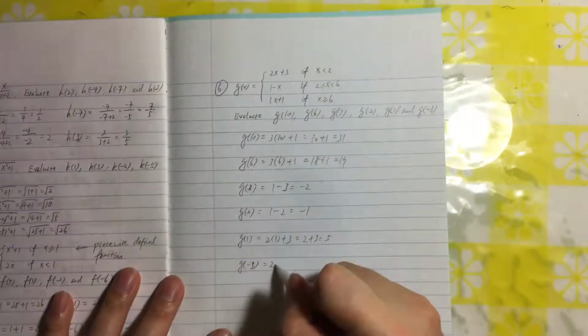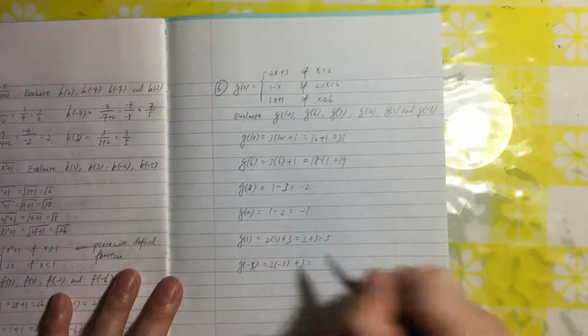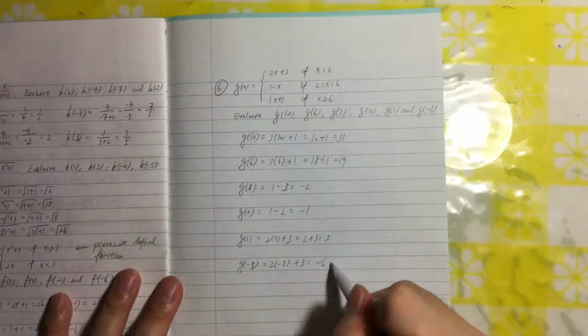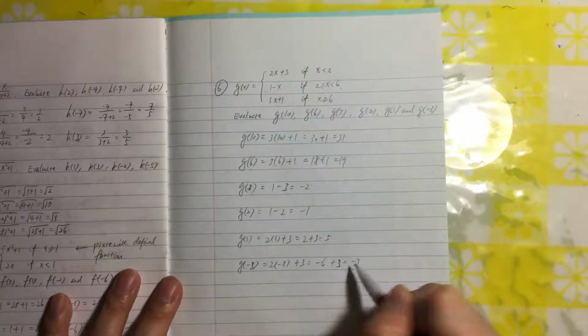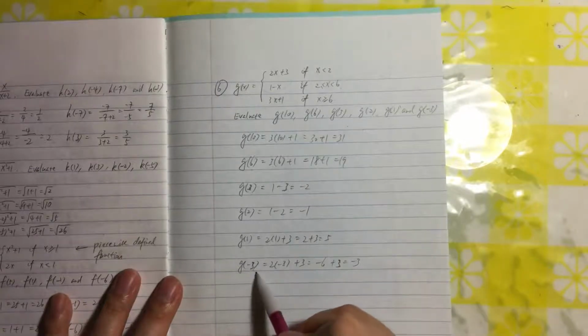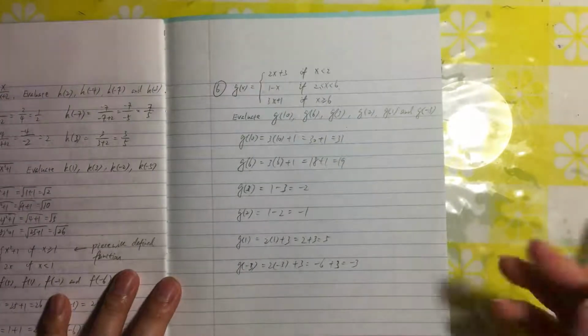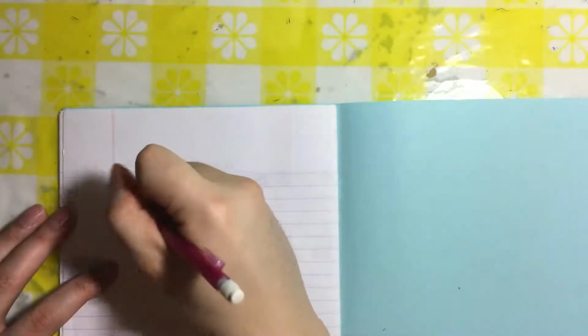I get 2 times negative 3 plus 3. 2 times negative 3 is negative 6. Negative 6 plus 3 is negative 3. Which means g of negative 3 equals negative 3. So that's how we evaluate a piecewise defined function. Next example.